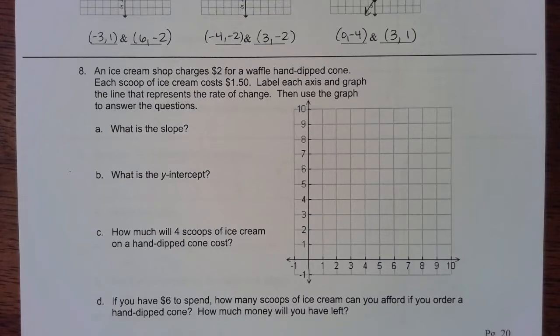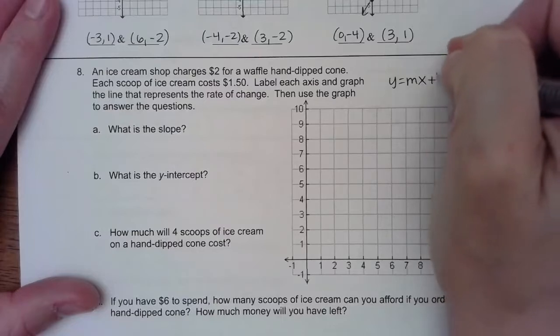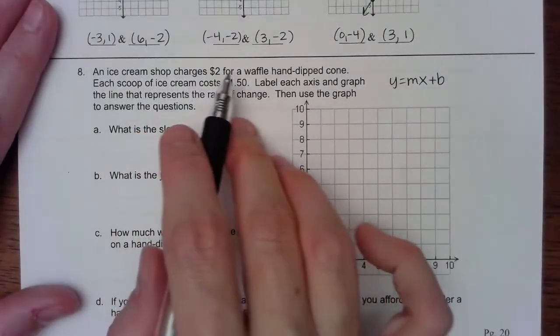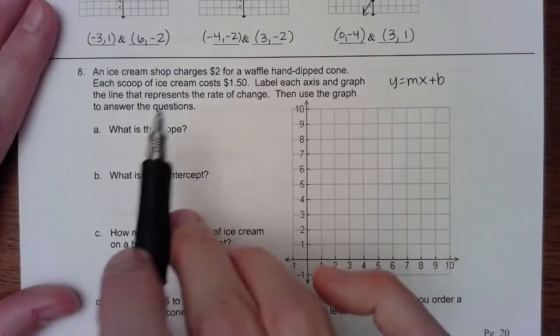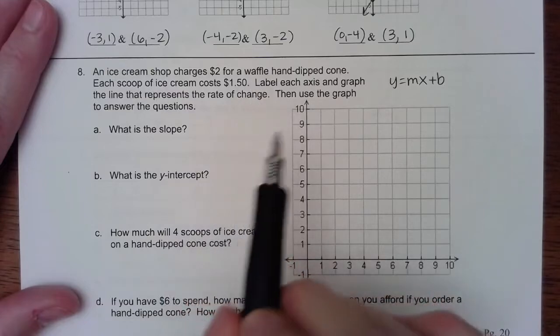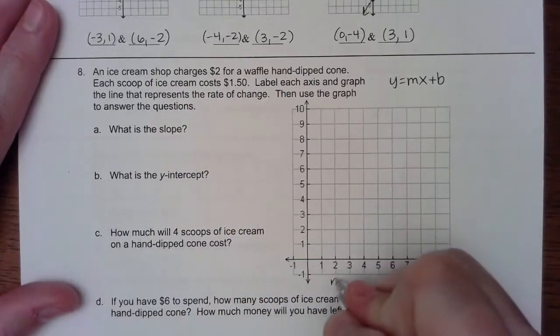Question 8 is still asking us about y equals mx plus b, but it just looks a little bit different because it's in a word problem kind of format. But our goal for this will still be to write something that's in y equals mx plus b format, and then we'll graph it. An ice cream shop charges $2 for a waffle cone. Each scoop of ice cream costs $1.50. Label each axis. So when it says label the axis, that means they want you to write words down here.